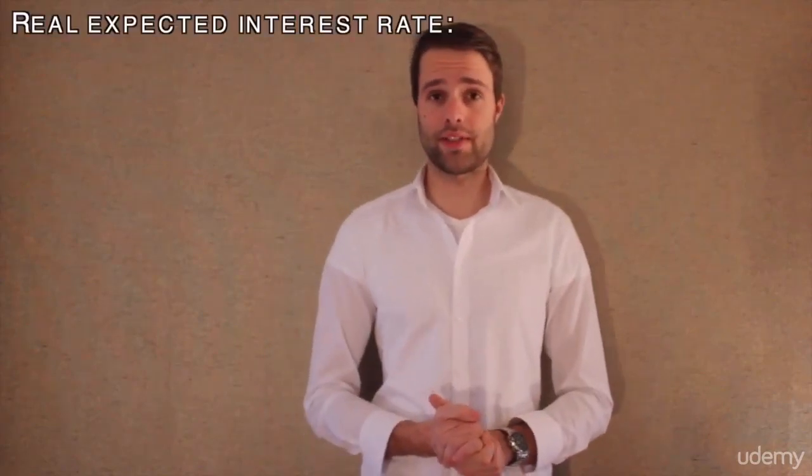Now, we might say 5%, that's a lot of money we have to pay just for renting that money. But then we didn't take inflation into account. The $50 we give to the bank in a year is worth less than the $50 is worth now in case there is inflation. So to get a more accurate view of the interest rate, we want to calculate the real expected interest rate.